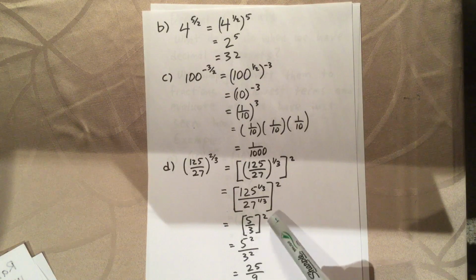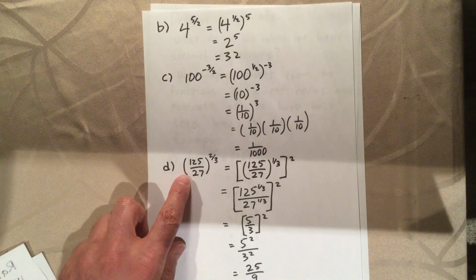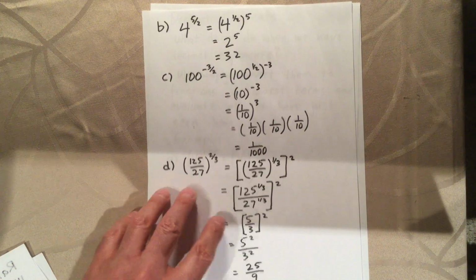Well, 125 to the 1/3 is 5, because 5 times 5 times 5 is 125. 27 to the 1/3 is 3, because 3 times 3 times 3 is 27. So I have 5 over 3, and it's still being squared. Well, that's like saying 5 times 5 over 3 times 3, which is 25 over 9. So 125 over 27 to the 2/3 is equal to 25 over 9.